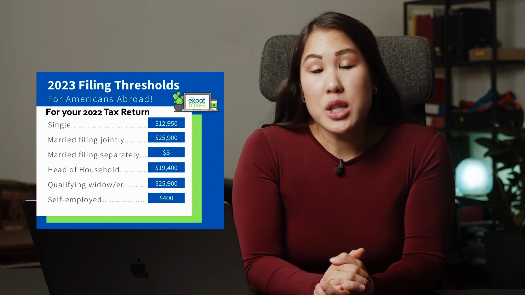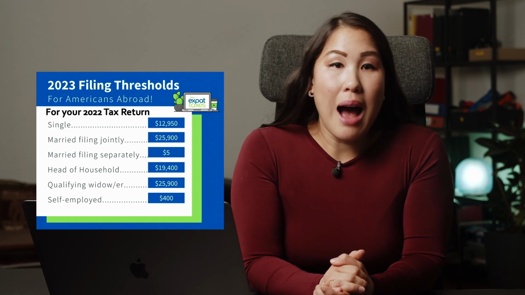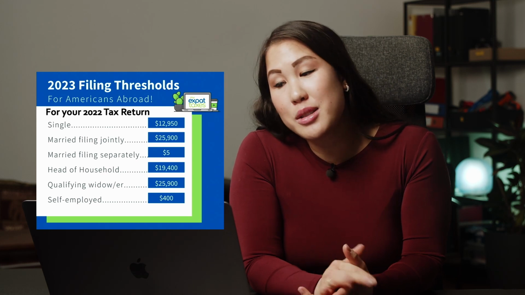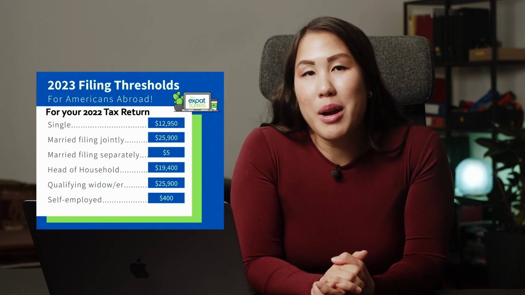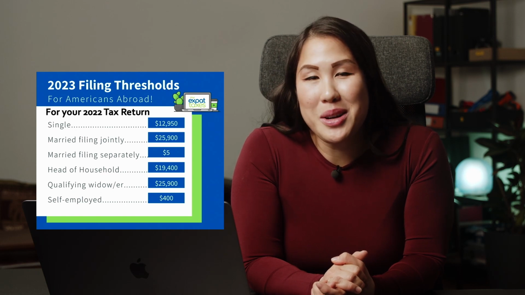Obviously, if you have US children and you pay for more than half of the cost of managing your home, you can actually opt for the next filing status, which is head of household. We'll talk about that shortly. But most will go under married filing separately if you're married to a non-US citizen.